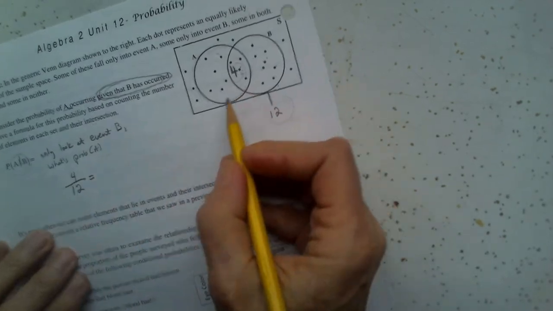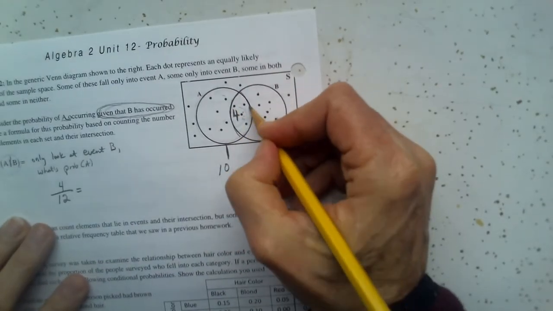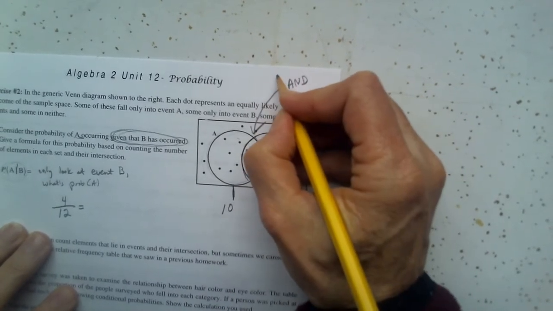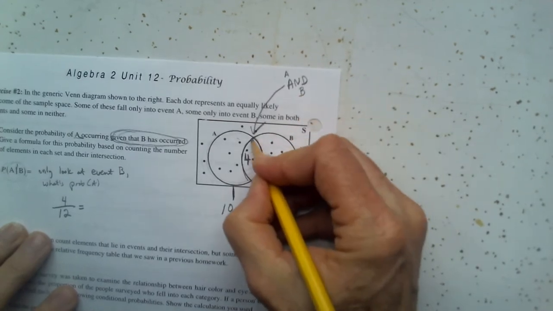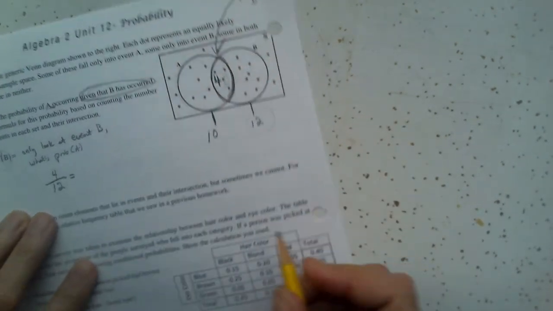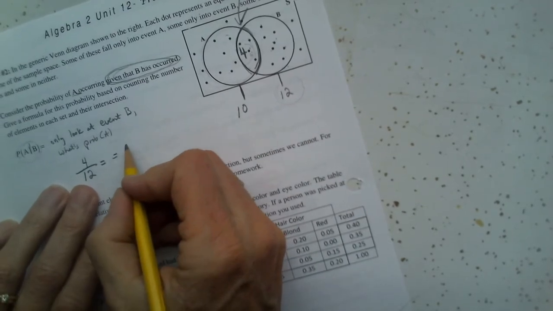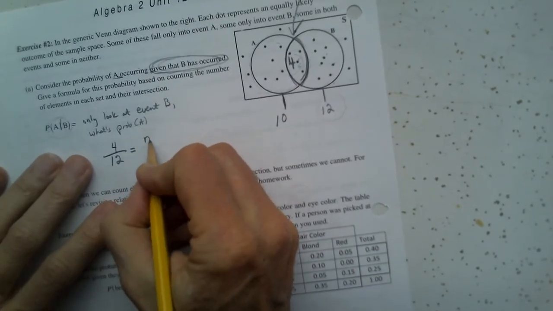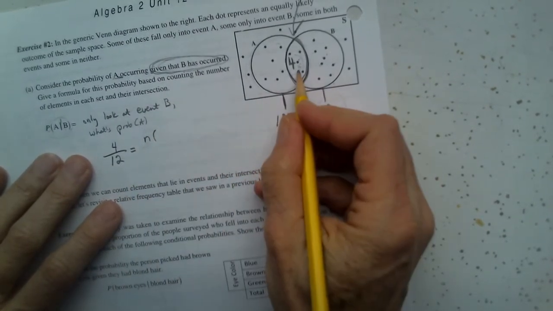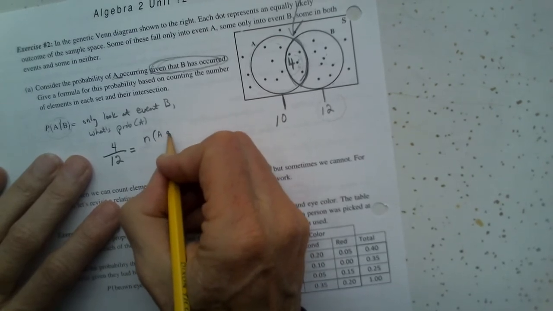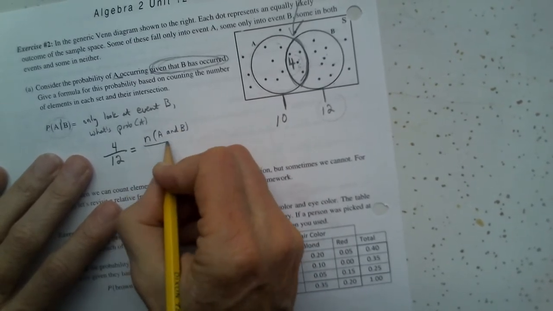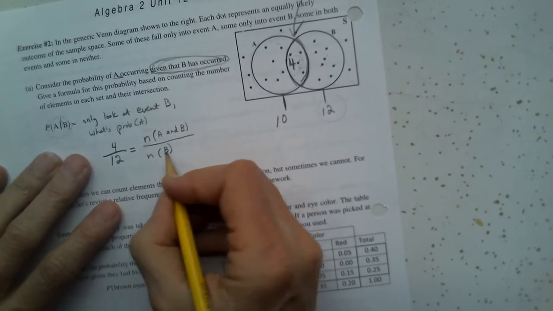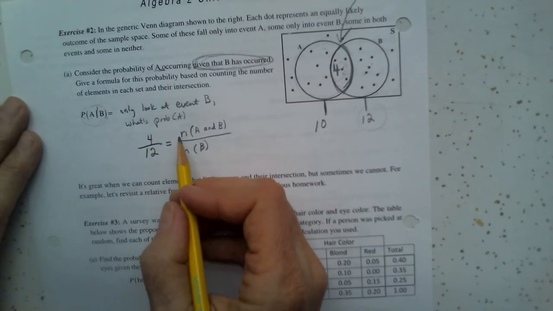So what we can do is, if you remember this part right here with our Venn diagram, this part is the and. This is the A and B part right here. And so what we can say is that this is equal to the number of elements in A and B both divided by the number of elements in only event B. That's how we can figure out the probability of A given B.